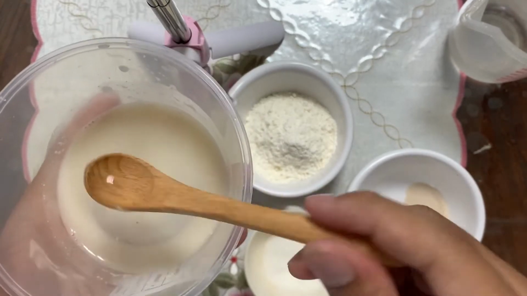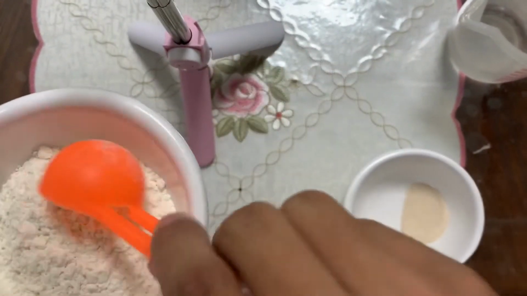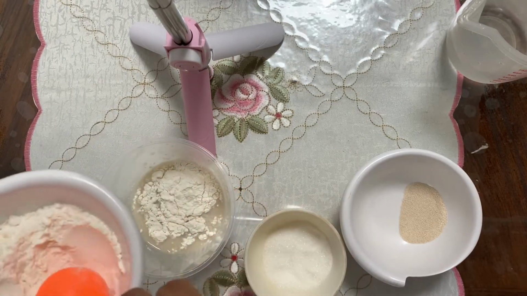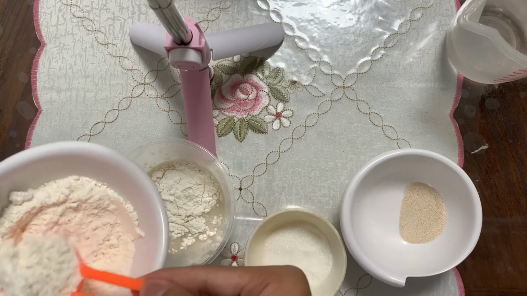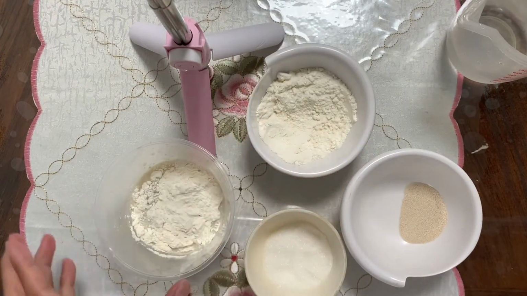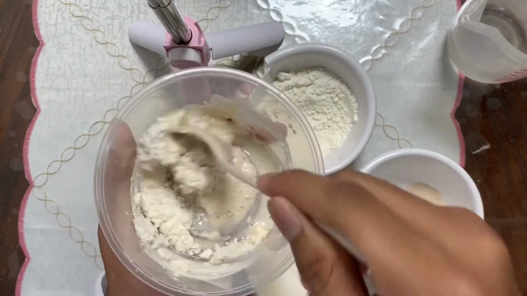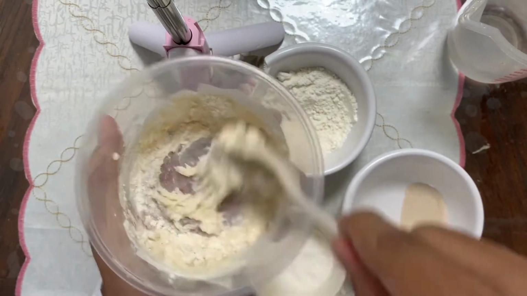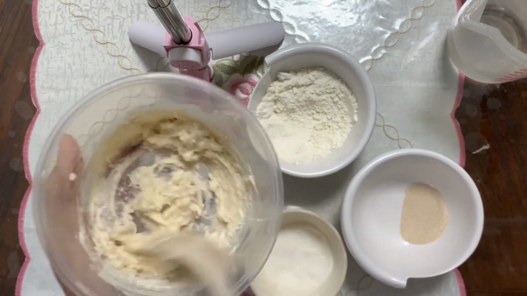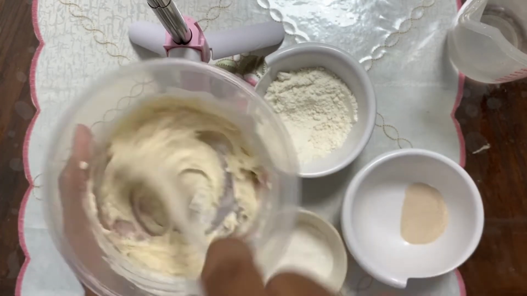After that, we will add 30 ml of flour, and then mix it until the dough is smooth.